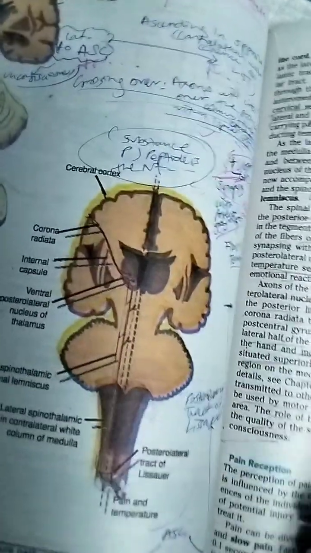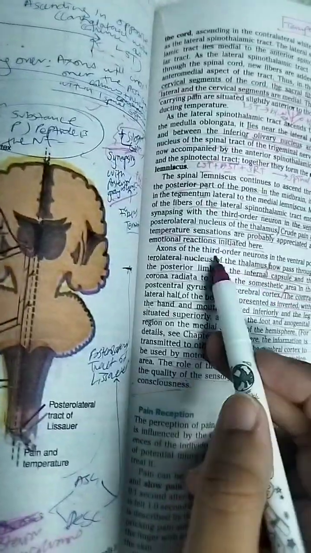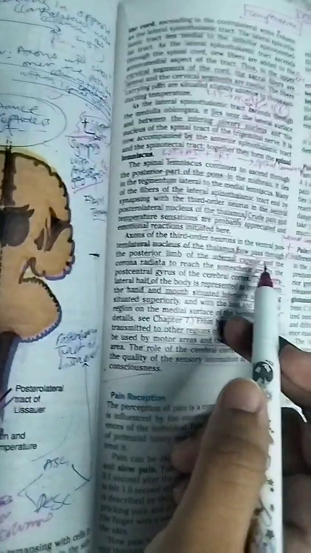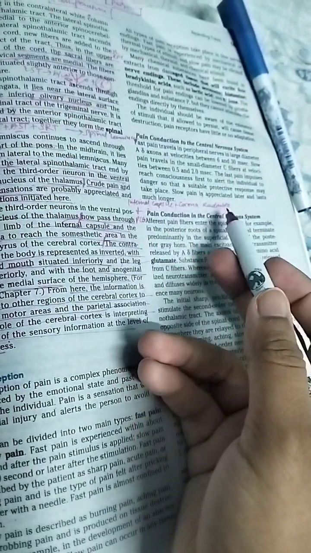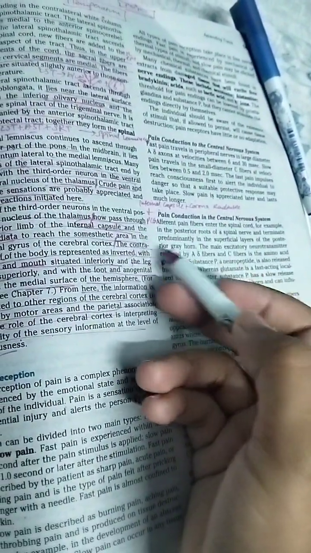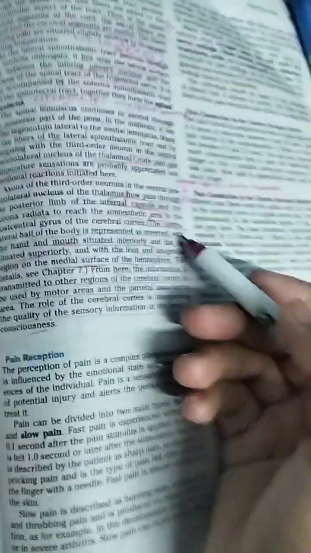What happens after entering the thalamus? Basically the thalamus is the third order neuron. Now they're going to pass towards the posterior limb of the internal capsule, through the internal capsule as well as the corona radiata, and then they're going to enter the PCG, okay, the postcentral gyrus.